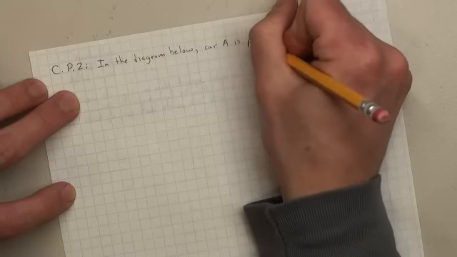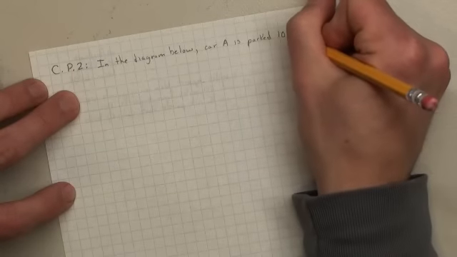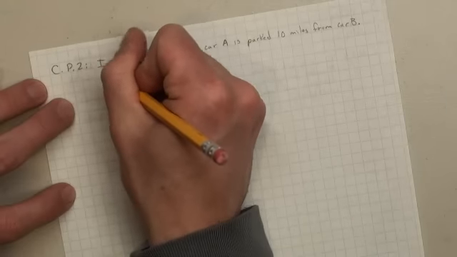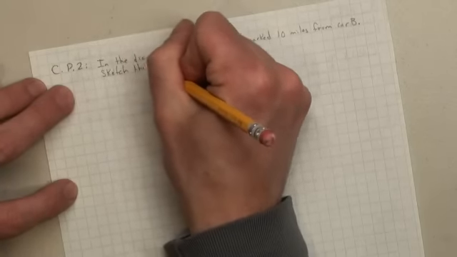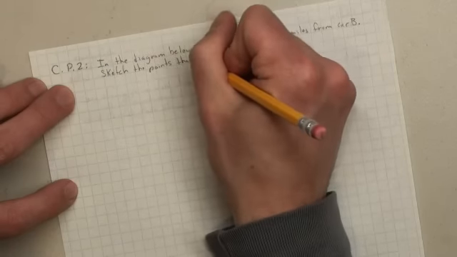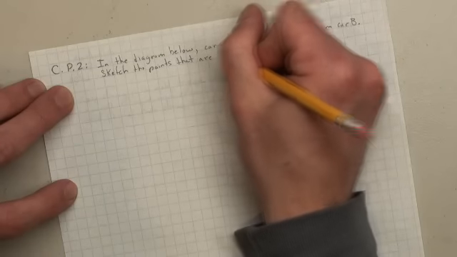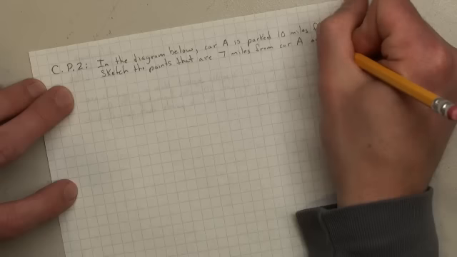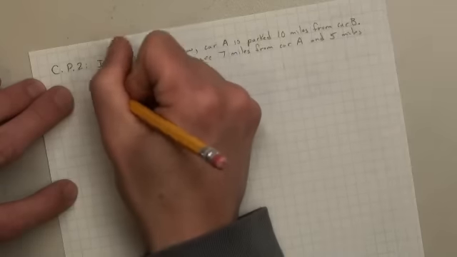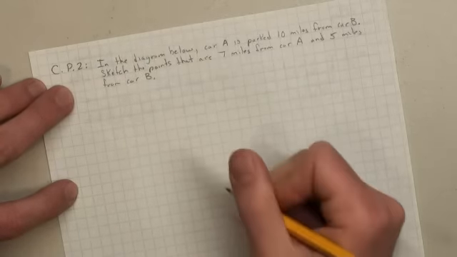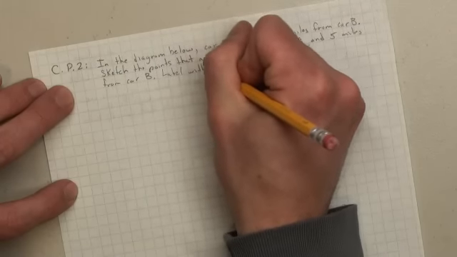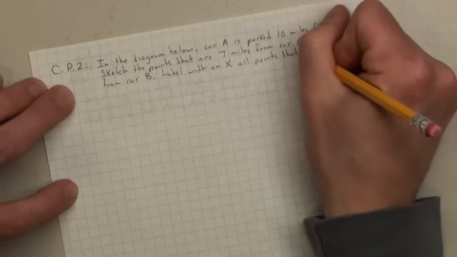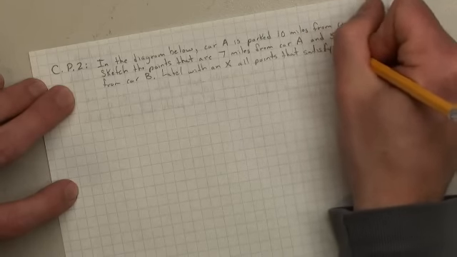Car A is parked 10 miles from car B. Sketch the points that are 7 miles from car A and 5 miles from car B. Label with an X all points that satisfy both conditions.